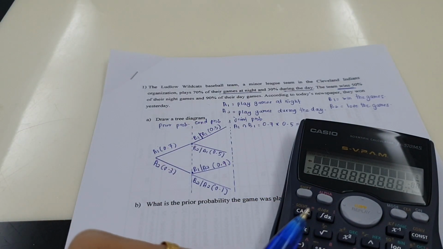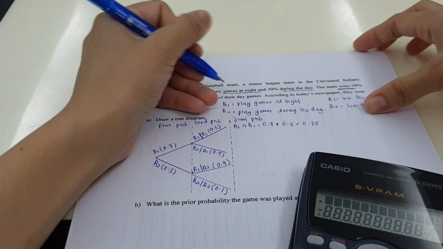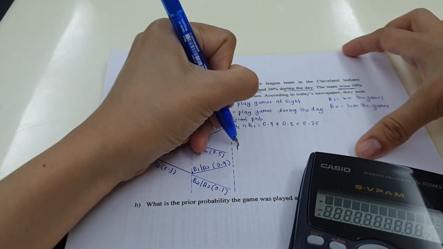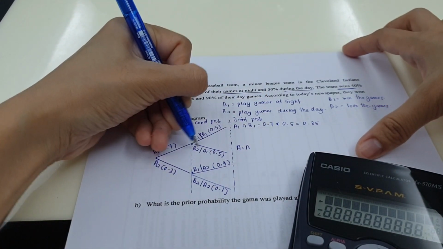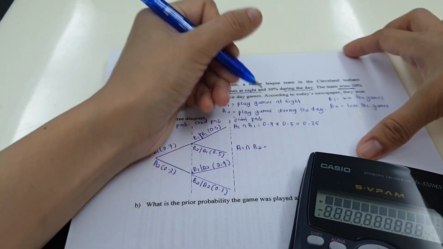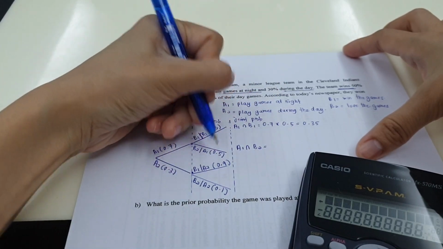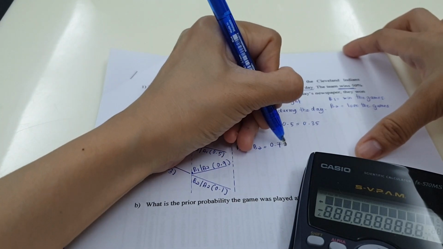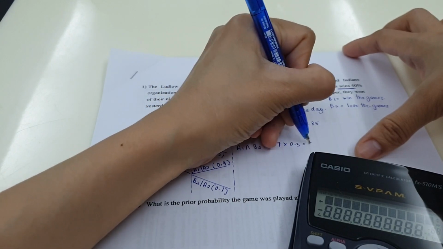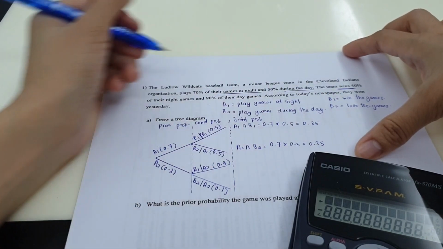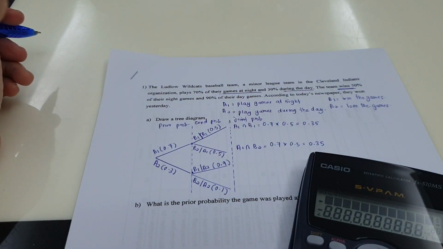For the second branch, A1 intersect B2, this value times this value, 0.7 times 0.5, you will also get 0.35.